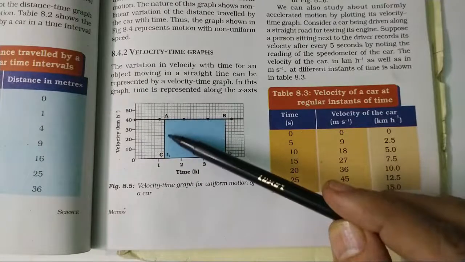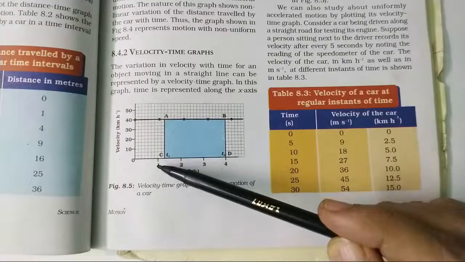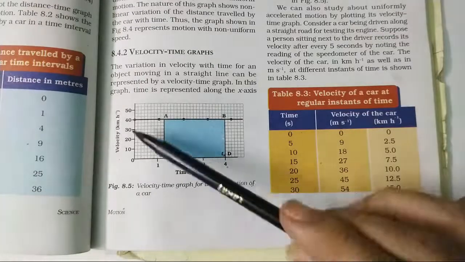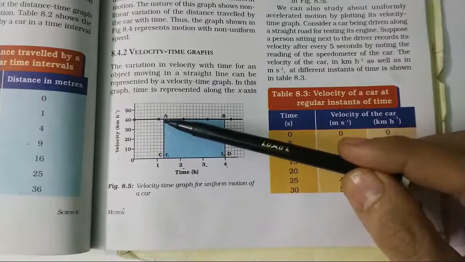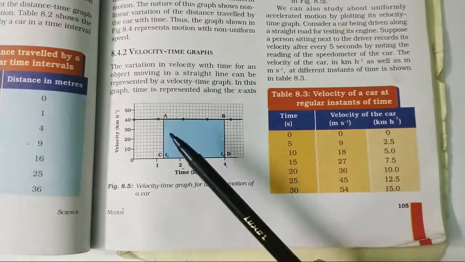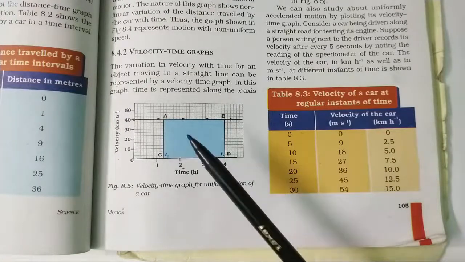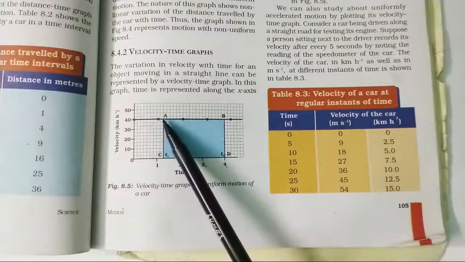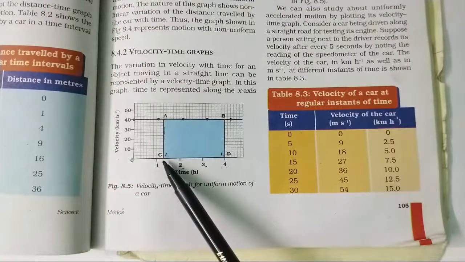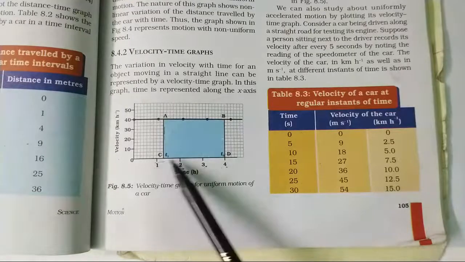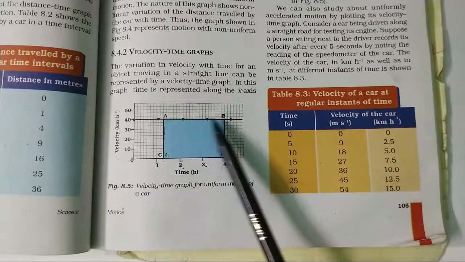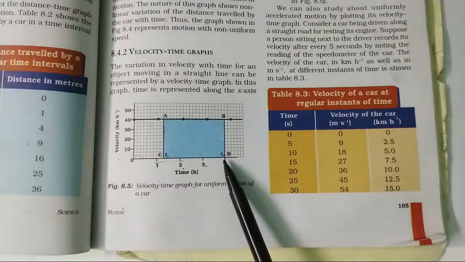This is A, and here the time is given. So this is 1, 2, 3, 4. These are hours, and here it is 40. So what is the velocity? Velocity is the speed which is a vector quantity. So if you calculate the velocity in kilometer per hour, at point A the velocity is 40 and the time is 1 and 2 if you measure it. Then what is the velocity at the next point? It remains 40 and the time has increased.